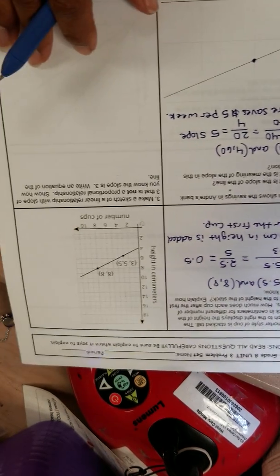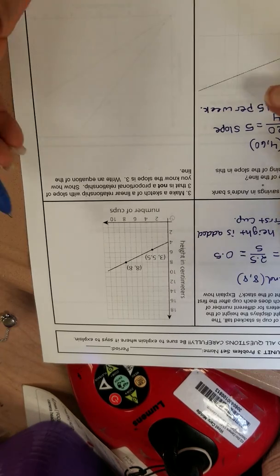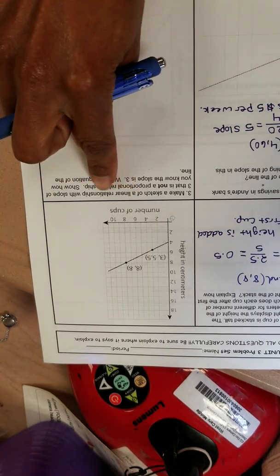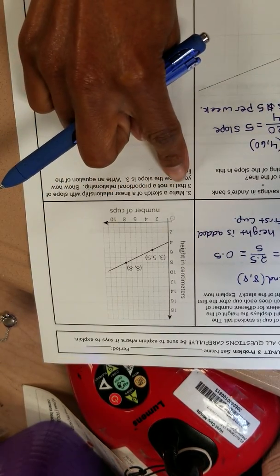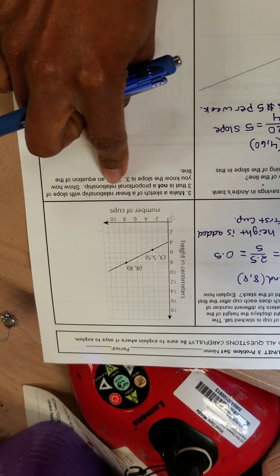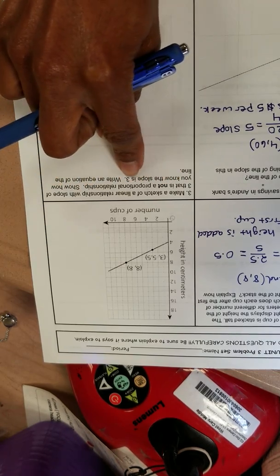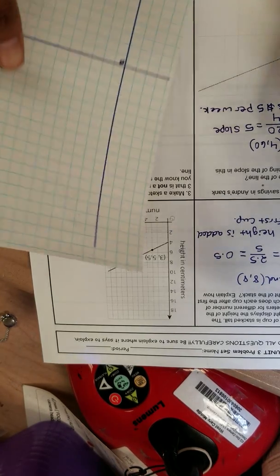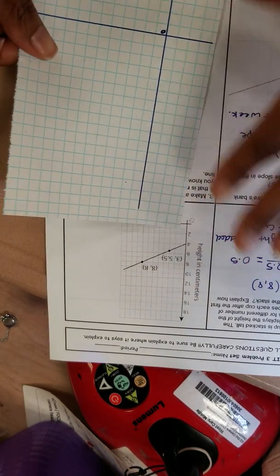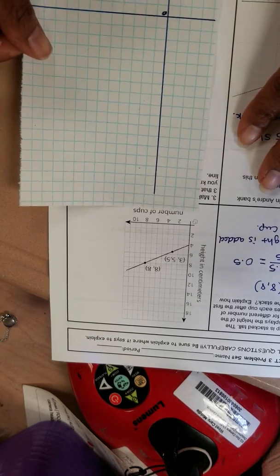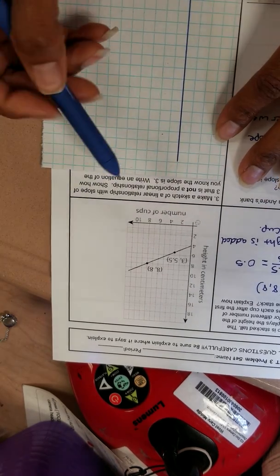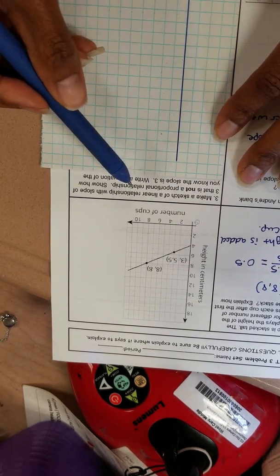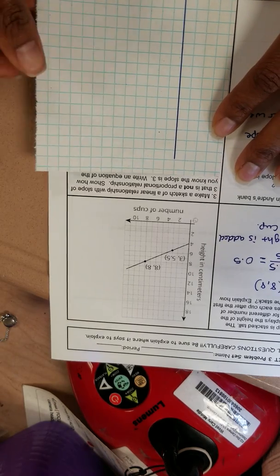Okay. All right, number 3 says make a sketch of a linear relationship, in other words, a graph of a line with slope of 3 that is not a proportional relationship. Show how you know the slope is 3, and then write an equation of the line. So I've already prepared a coordinate grid for us to use in order to figure this out. So we talked about in class today that when it is not a proportional relationship, the graph does not start at the origin.